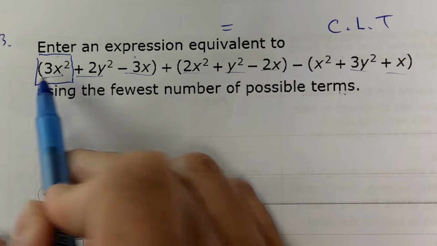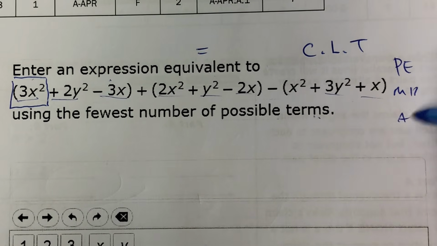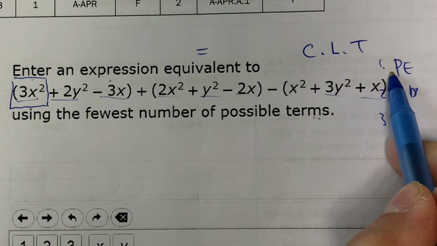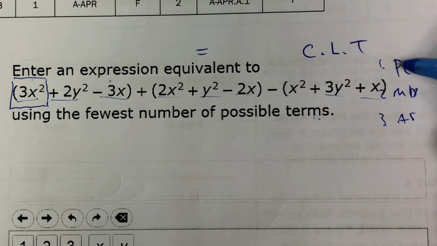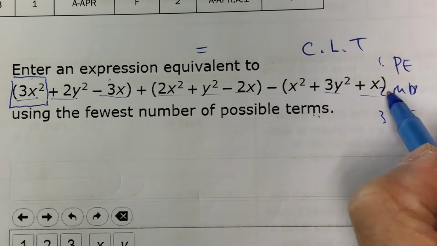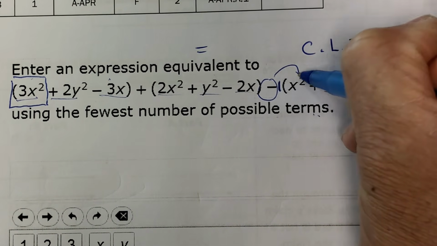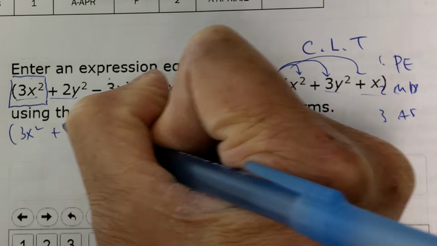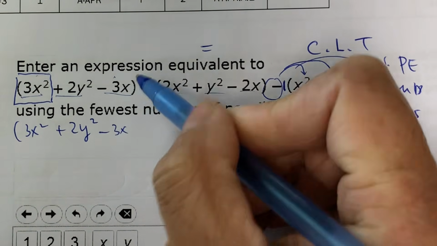Before I do that, I'm going to use PEMDAS to simplify. I'm going to see if I can do anything in the parentheses first, which there's no like terms. Then I'm going to do the exponents. There are no exponents to do, though these are exponents. The next thing I'm going to do is the multiplication of this negative sign. I like to think of it as a negative 1, and I'm going to go ahead and distribute that. So I have 3x squared plus 2y squared minus 3x, and I'm going to drop the parentheses.